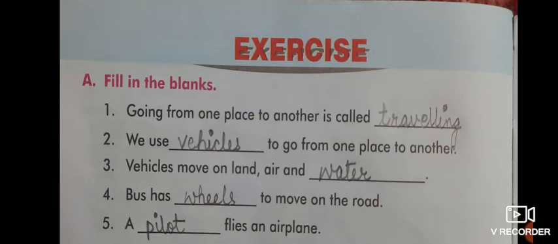We use dash to go from one place to another. Vehicles. Vehicles move on land, air, and water. Bus has dash to move on the road. Wheels. A dash flies an airplane. Pilot.